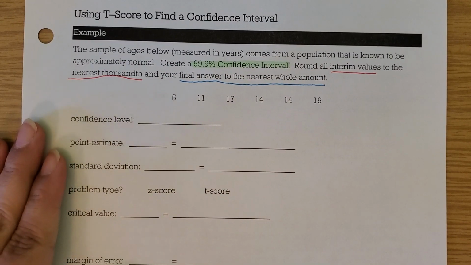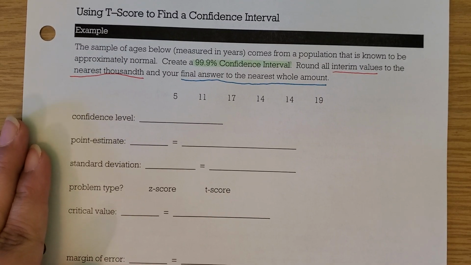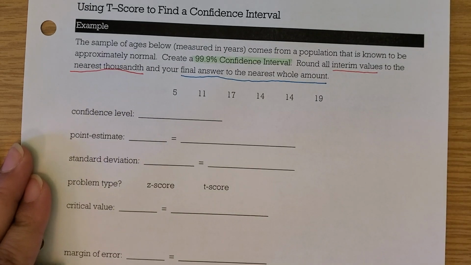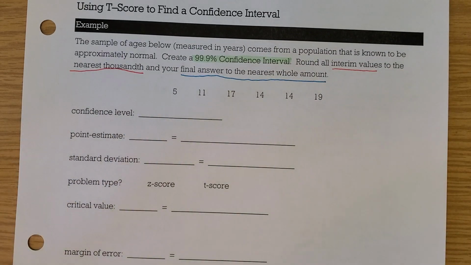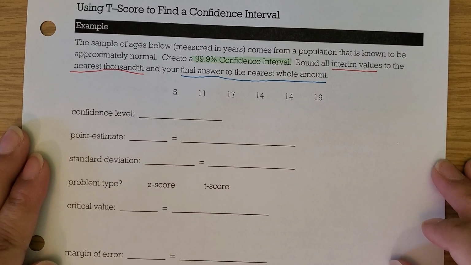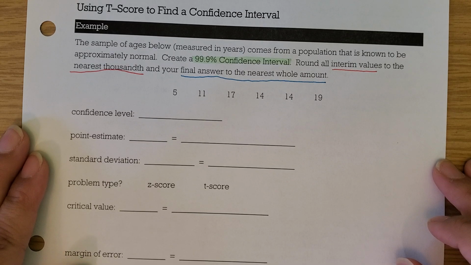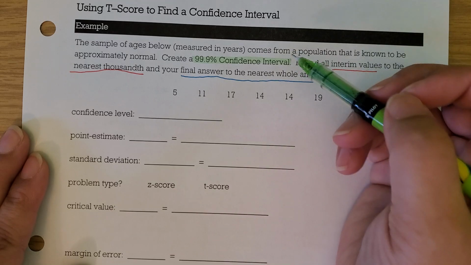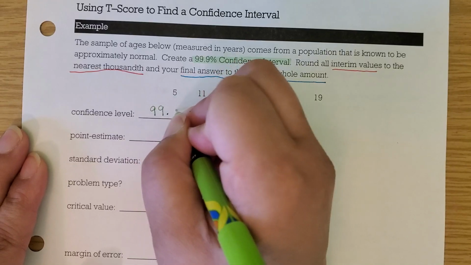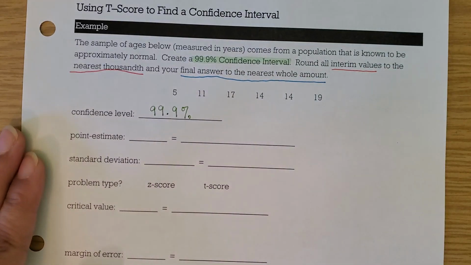And then we have a sample. And that's it. So they did not give us a whole lot of information in this problem. Sometimes they might give you more information than this, but in this case they did not. I wanted to do an example that was kind of like a worst case scenario for us. So all we really know right now is our confidence level is 99.9%. Oof.